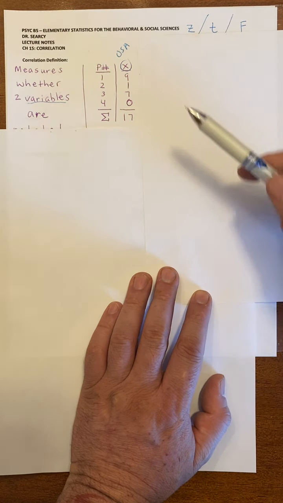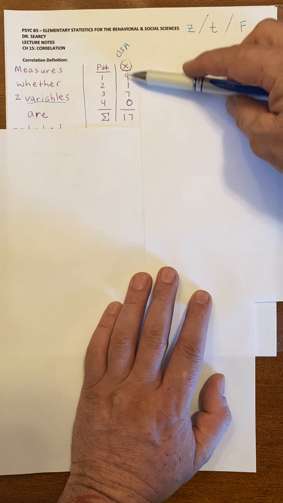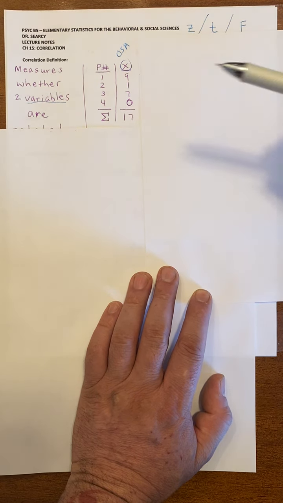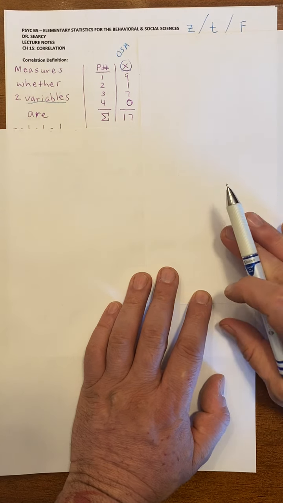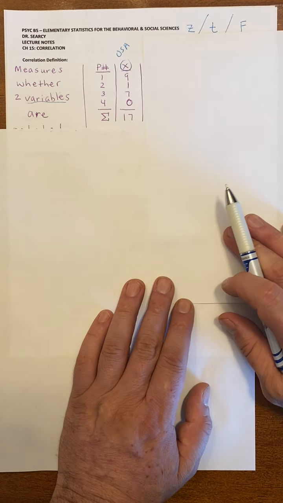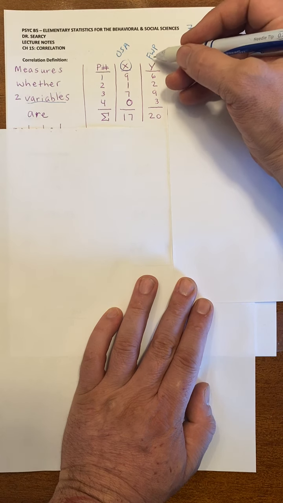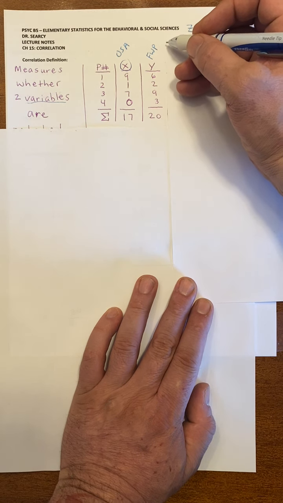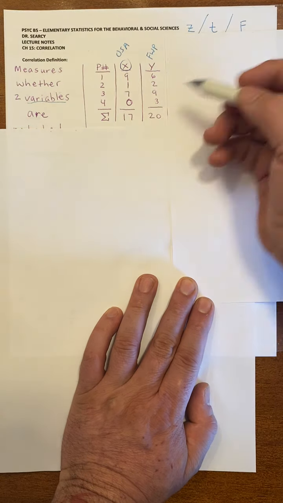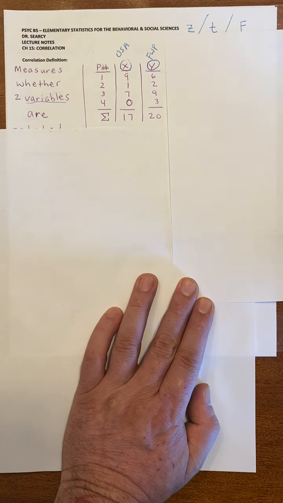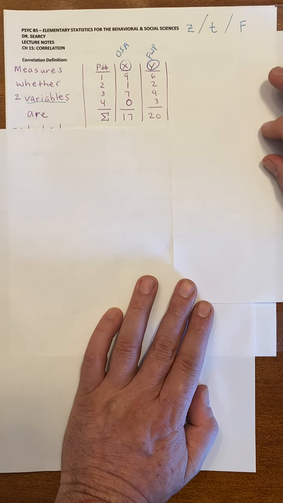I wanted to see whether this answer or this variable might be related to another answer or another variable. Particularly, it was this variable that I refer to as FWP, but in correlations we call it the Y variable. Okay, so what is this variable, FWP?